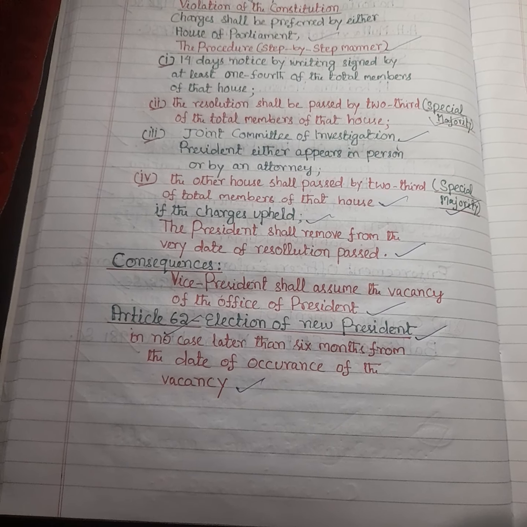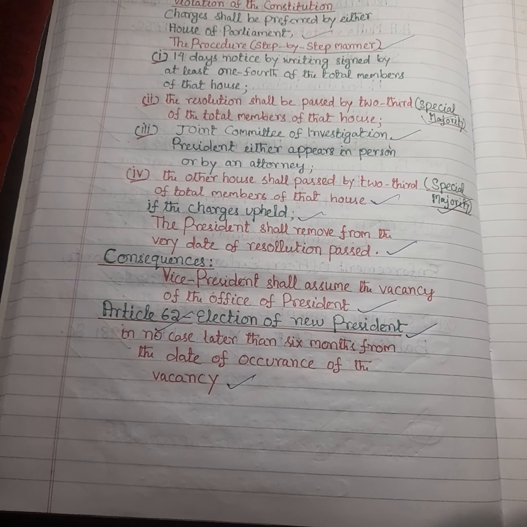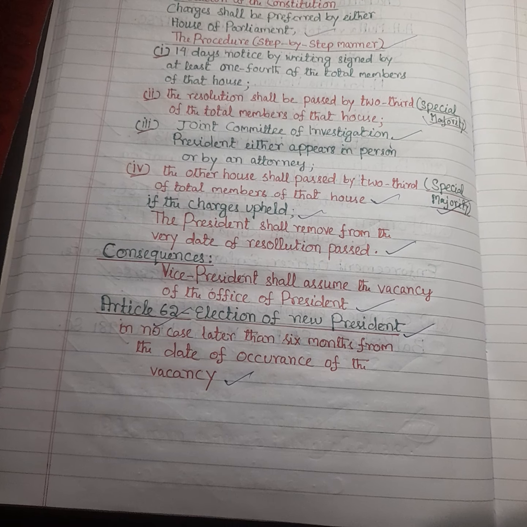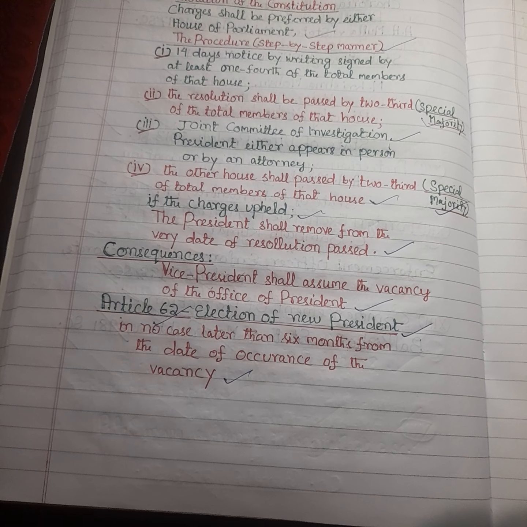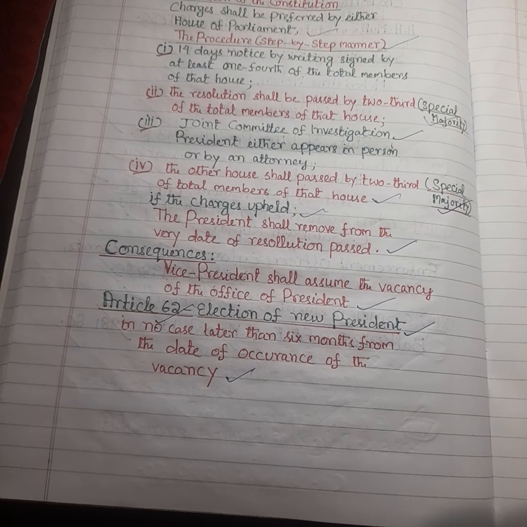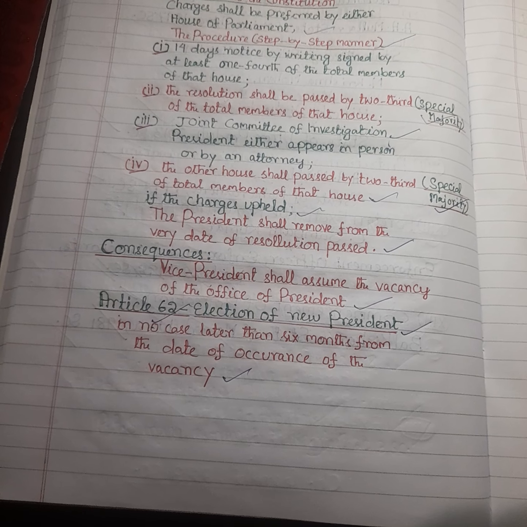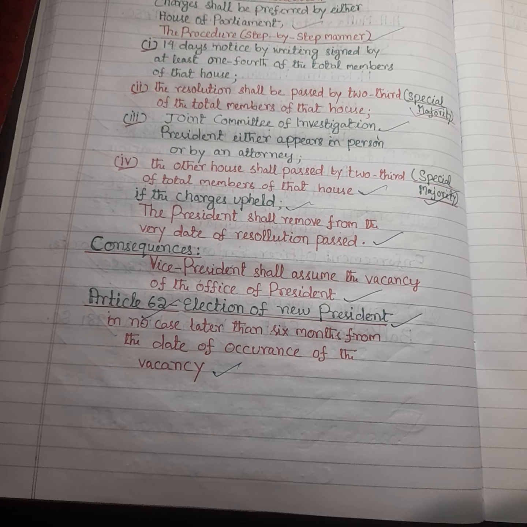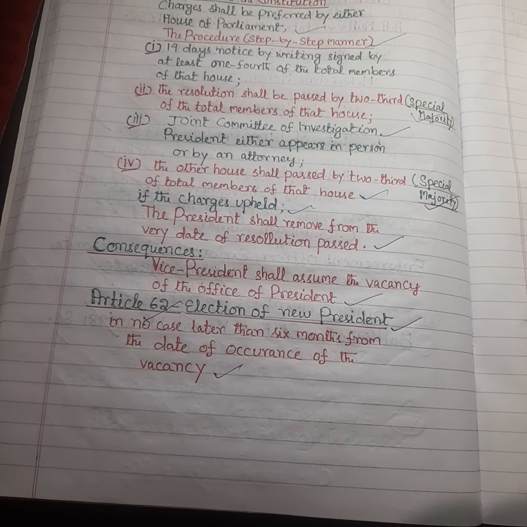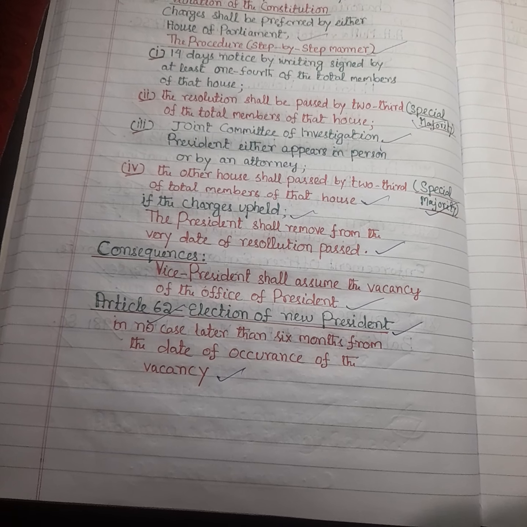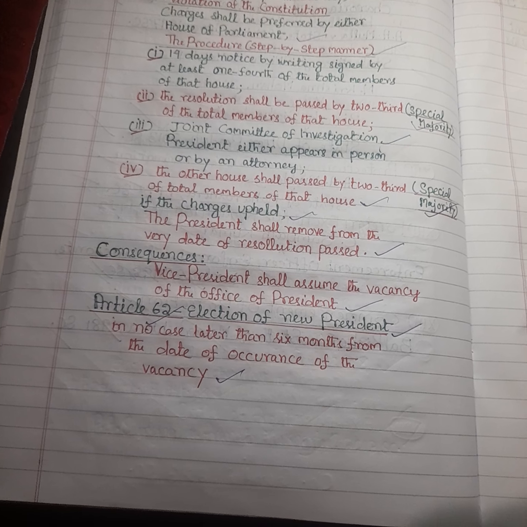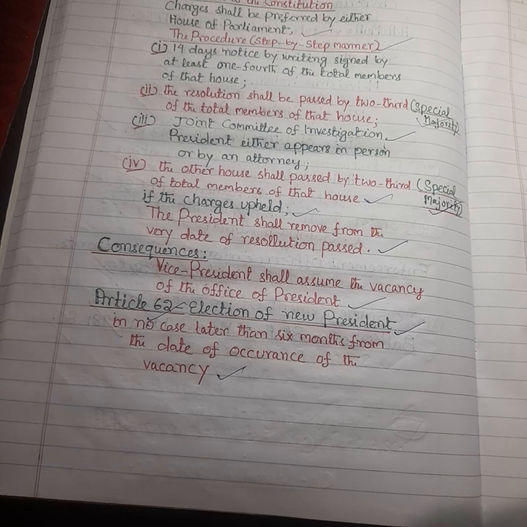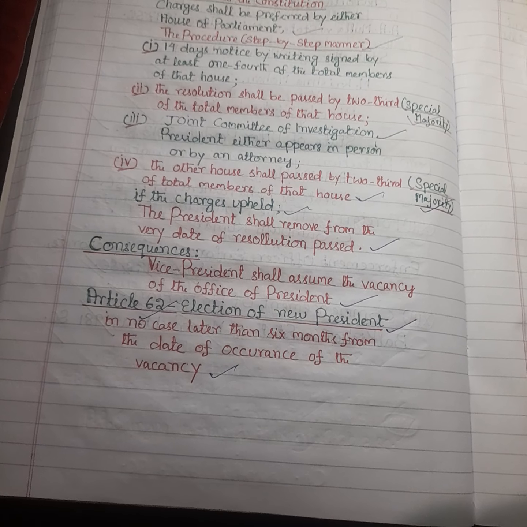And for our information, in India, no President till now has been impeached. Only the procedure of impeachment exists. In the United States, there are many instances where presidents were impeached.